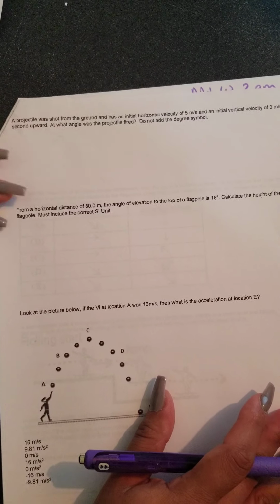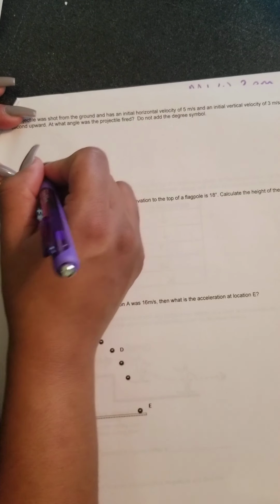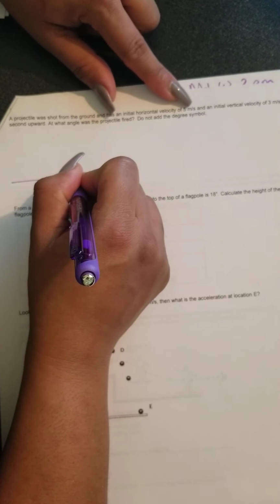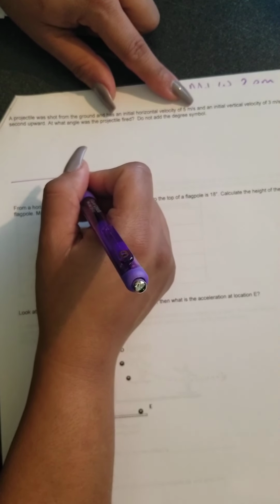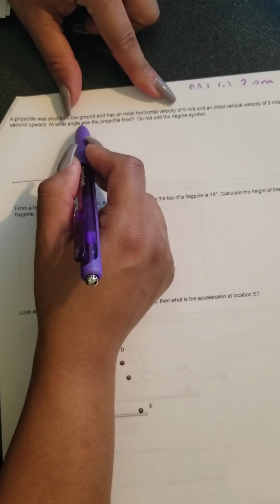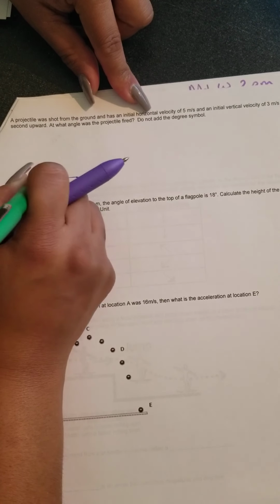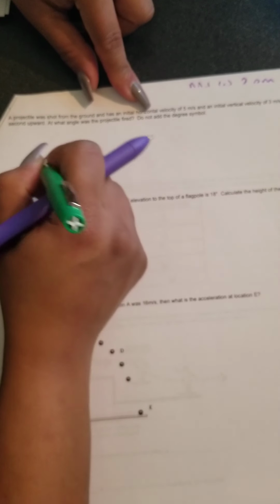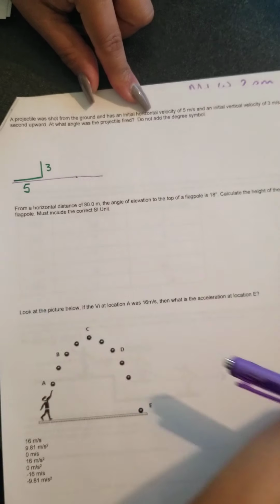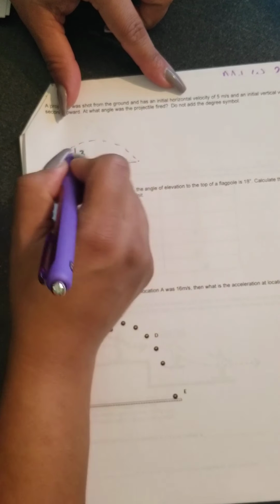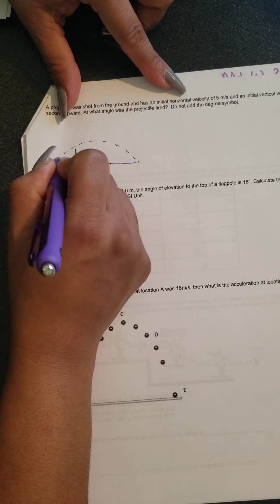A projectile was shot out of the ground with initial horizontal velocity of 5 meters per second and initial vertical velocity of 3 meters per second. What is the angle that the projectile was fired? All right, so here's the ground. The horizontal is 5. The vertical is 3. It's going to shoot it like this. We're looking for the theta here. That's my unknown.